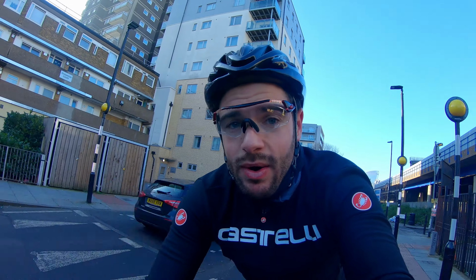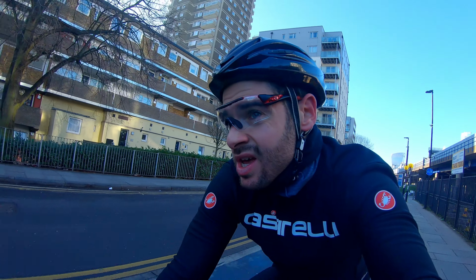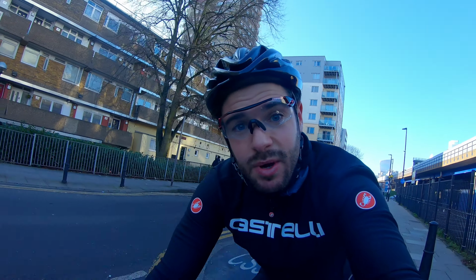So on the way home now, and it's taken us down the CS3, which is another major cycle route in London. So again, another good choice by Strava.